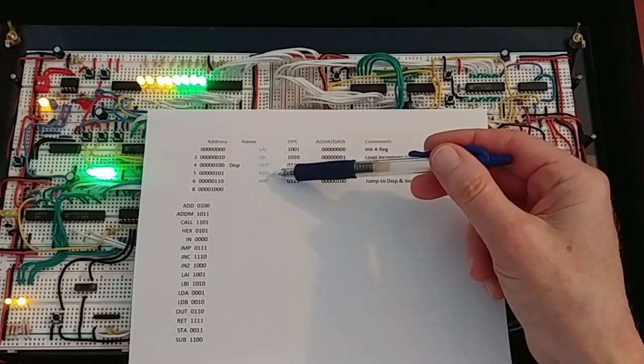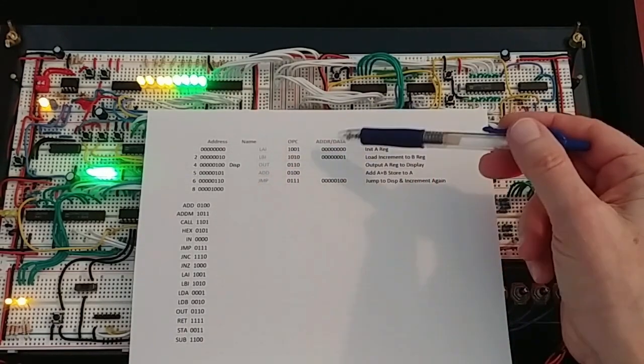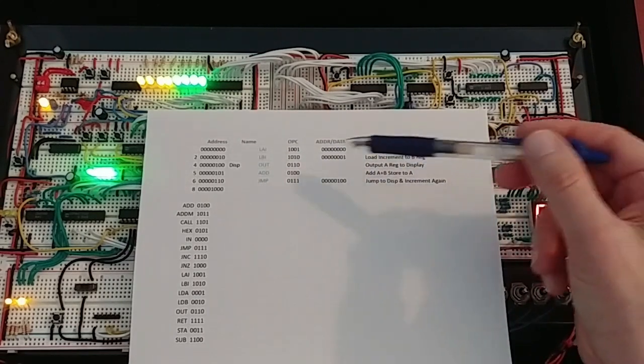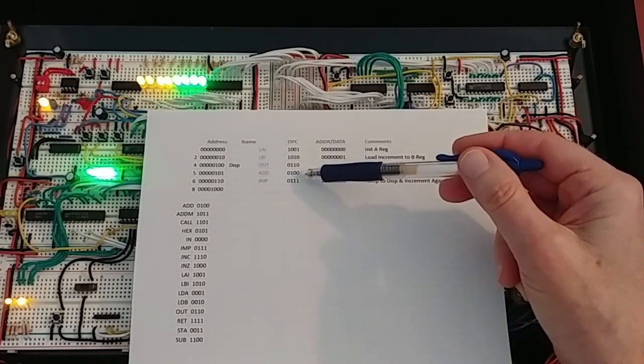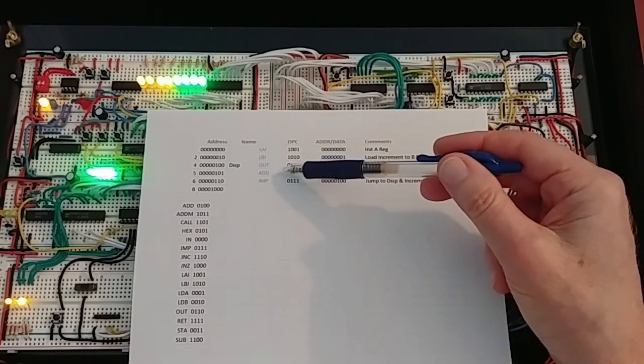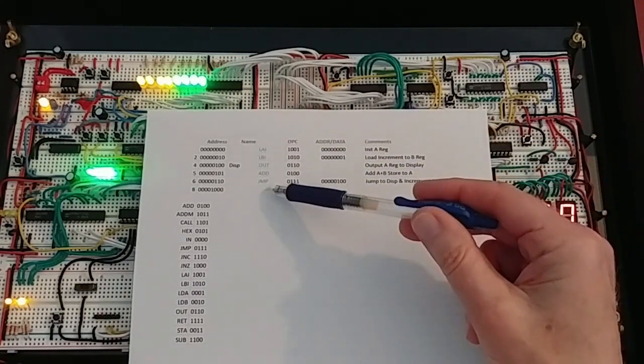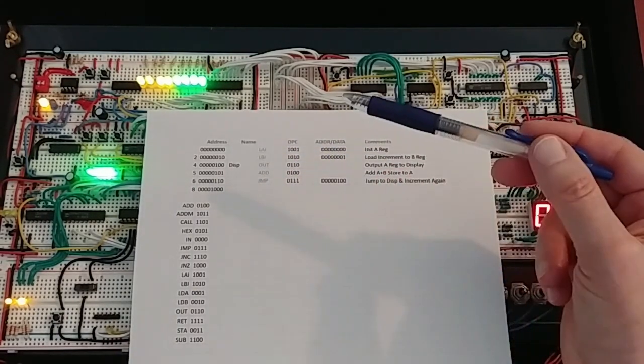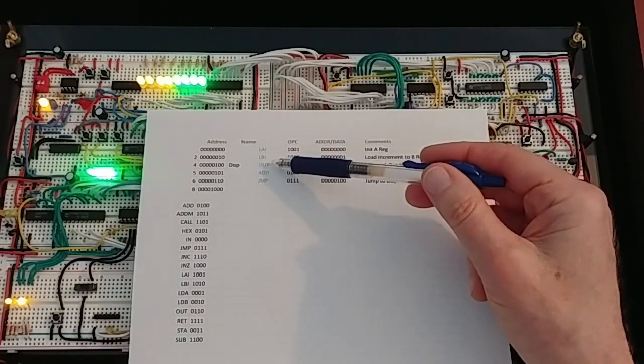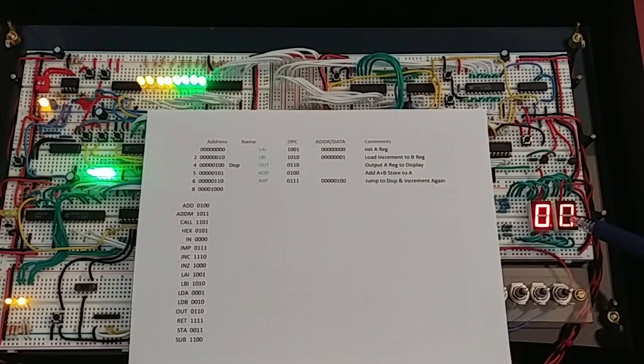We're going to do the add operation, which adds register B and A together. So that will increment our A register, and it stores the result back to A. And then we'll jump back up to the display instruction, which will output the incremented A register to display, and then just goes through our sequence again.